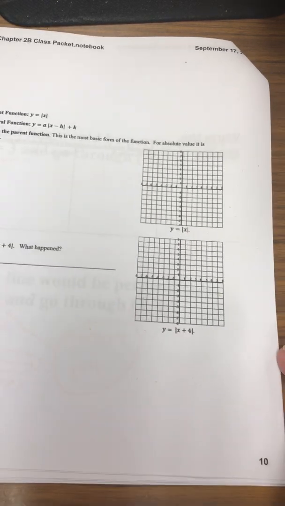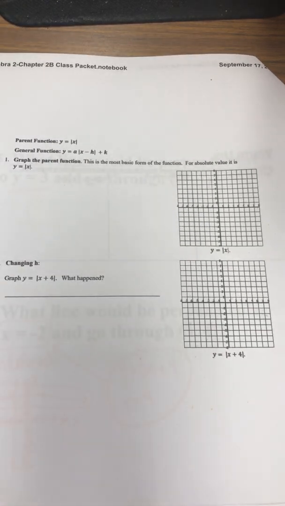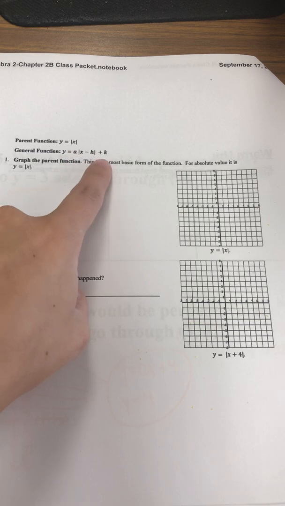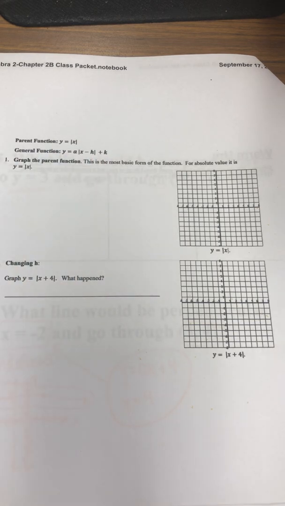I am now on page 10 of your class packets. So we've been talking about perpendicular and parallel lines. Now we're going to go into graphing absolute value equations. So absolute value are these bars. It means that that is the distance from 0.